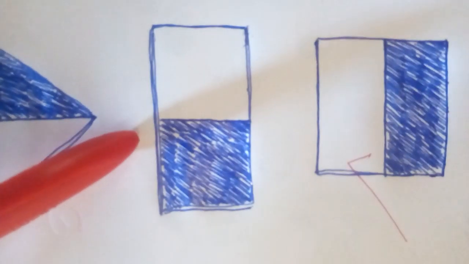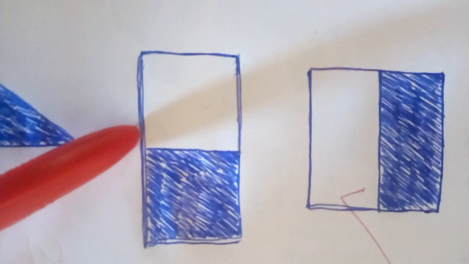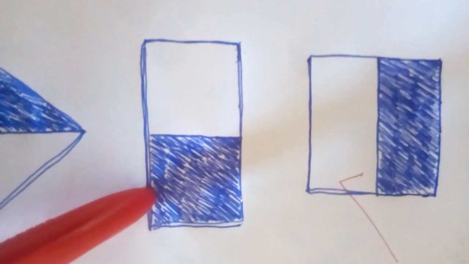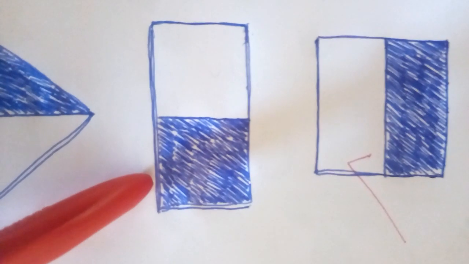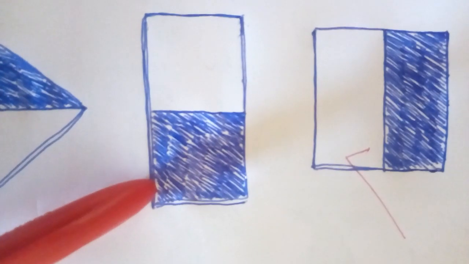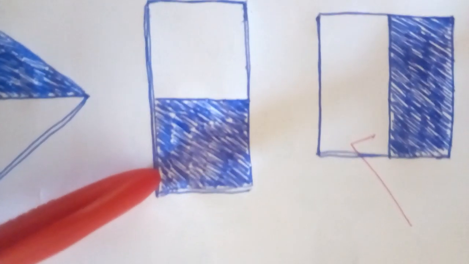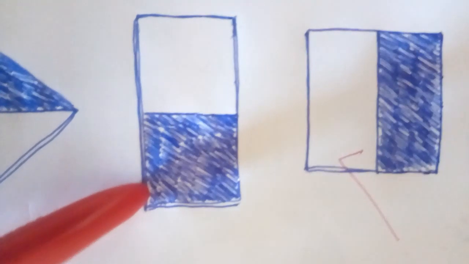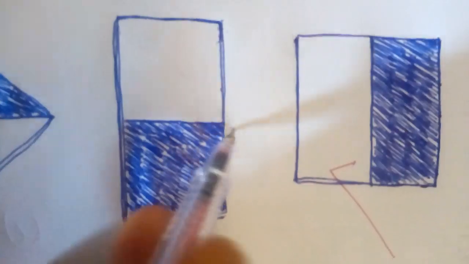If you can see this one as well, you can see the partition. This shape too is well divided into two halves, and one side is shaded. One side was shaded. So I'm going to mark this one too as a shape having two halves.